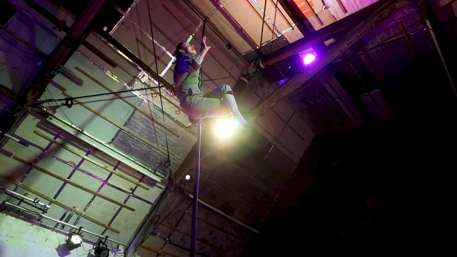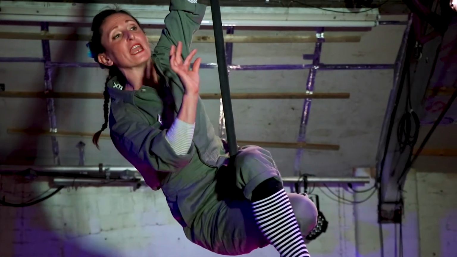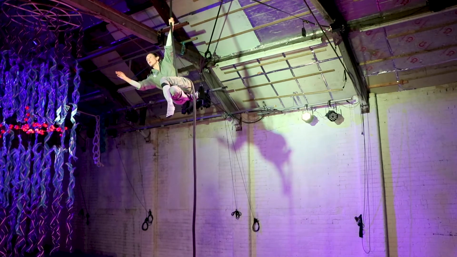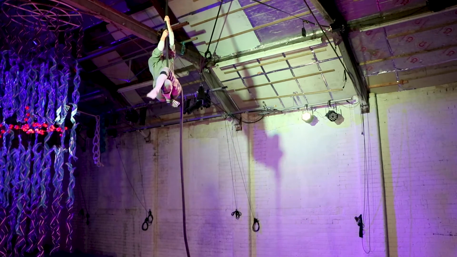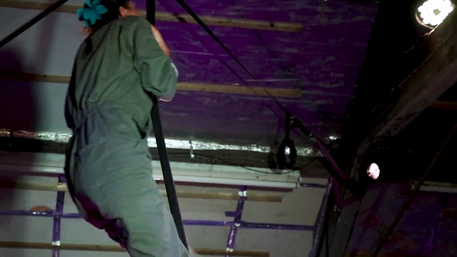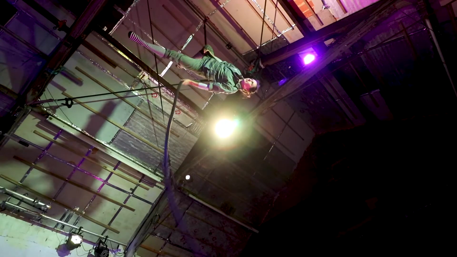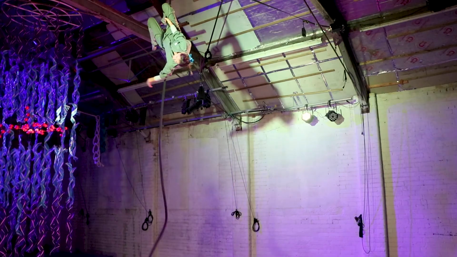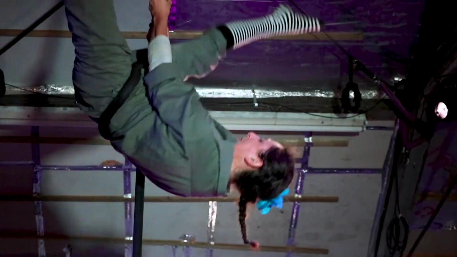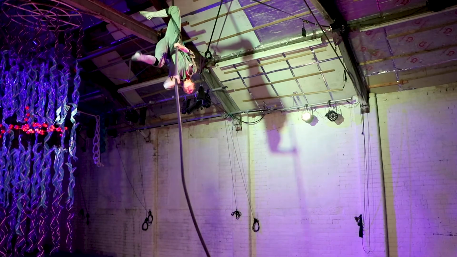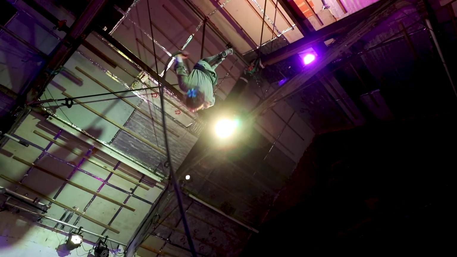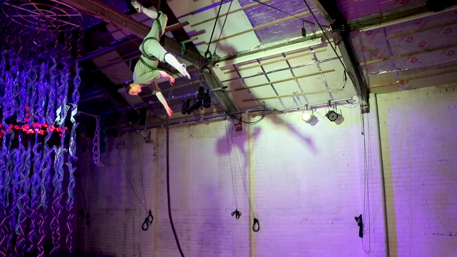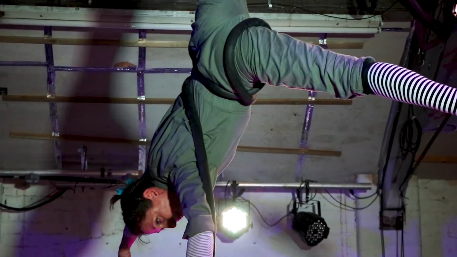In biology, everything is based on shape. If you can see the structure, you can work out what it does. Just like an aerial. If you can see the wrap that I'm doing, and the position of my body, you can work out exactly what's about to happen.